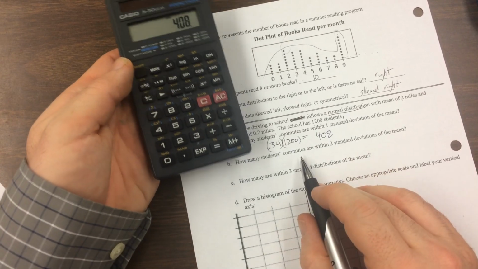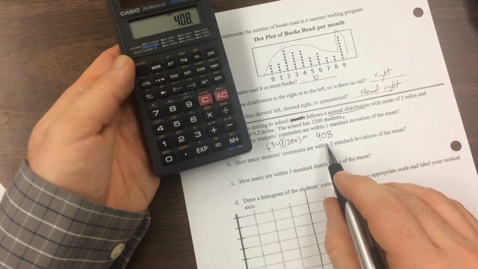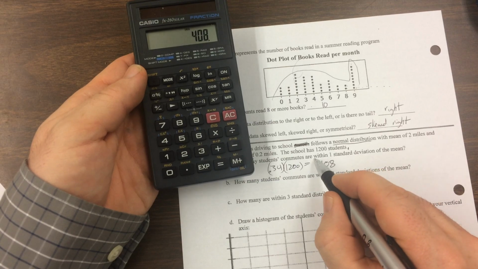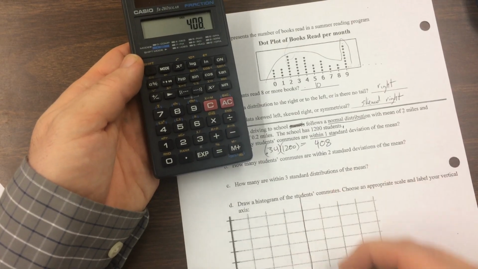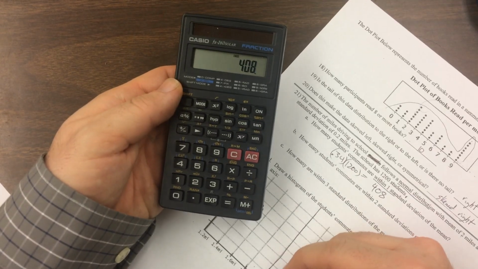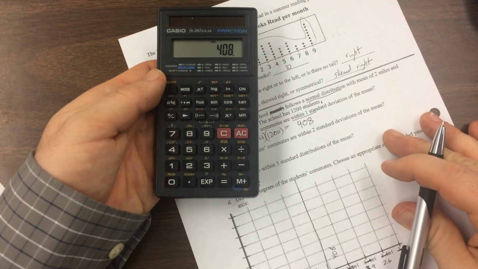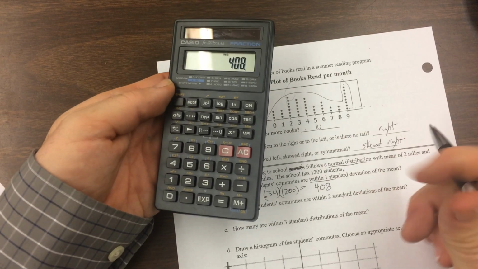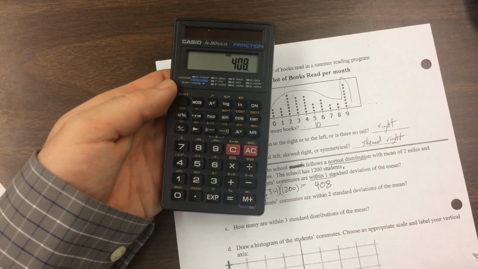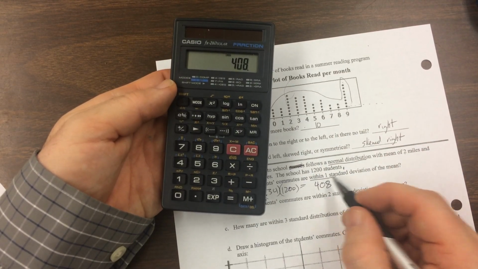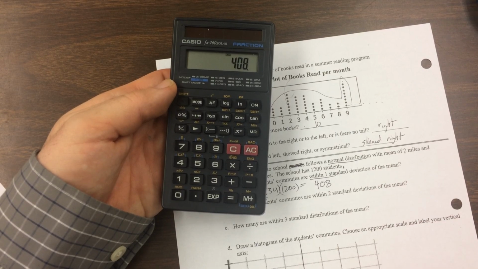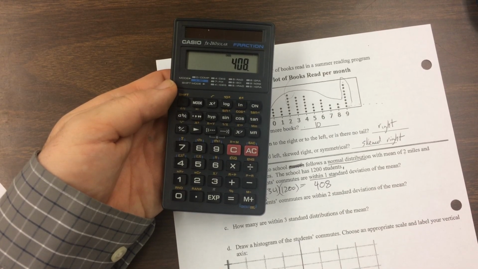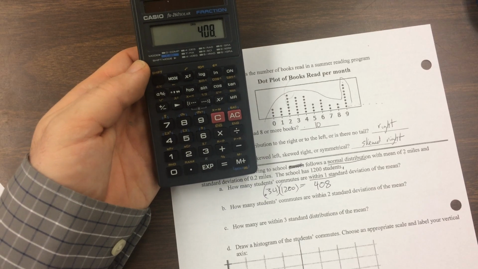How many students are within? Okay, but pausing. So I notice it says within. Now that means that here there's going to be 408. And that means that here there's also going to be 408. So within 1 standard deviation means either this way or this way. Okay?